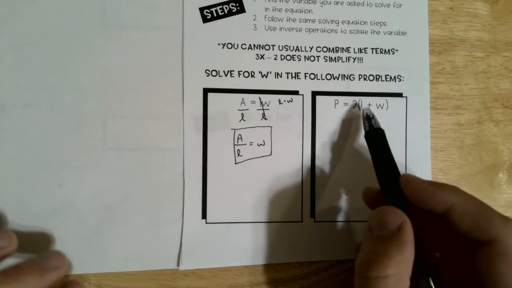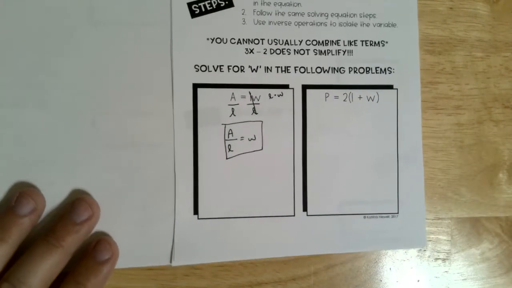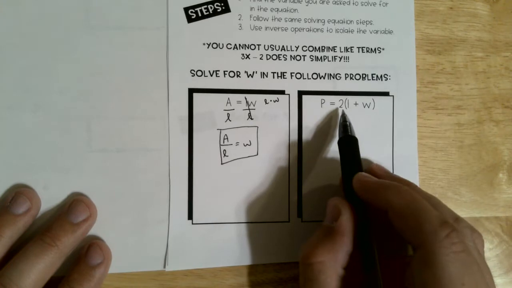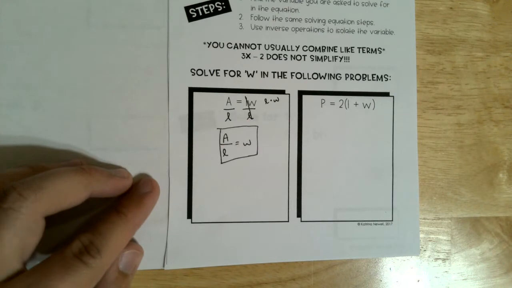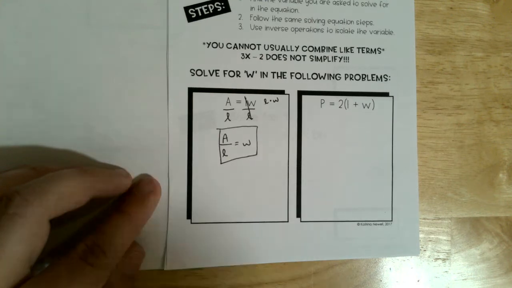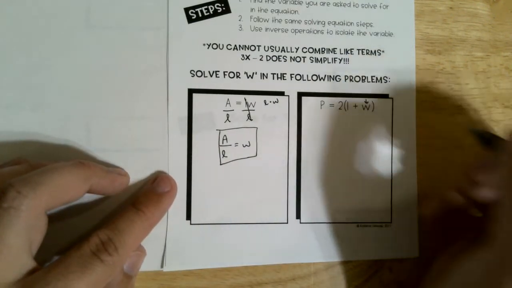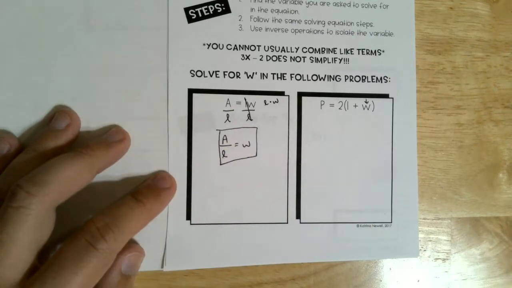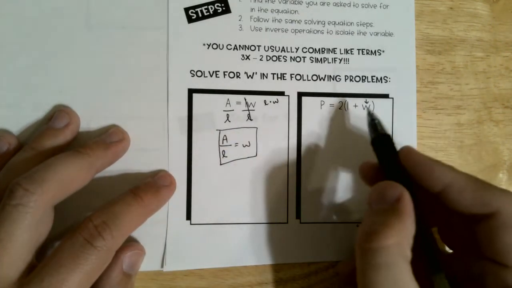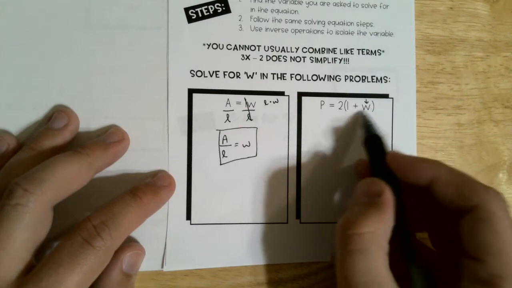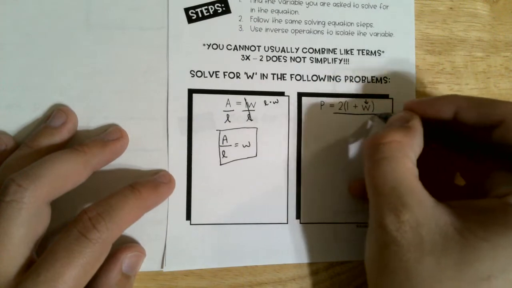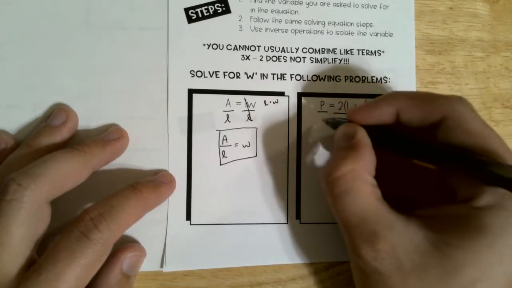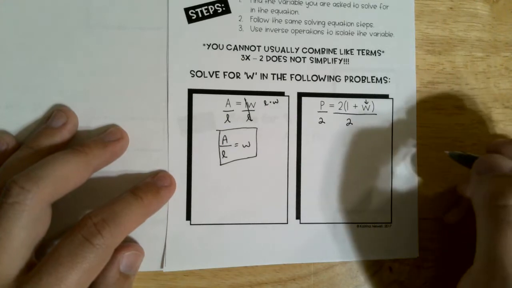P equals 2 times (L plus W). Normally we would want to distribute this 2 into the parentheses. Technically, if we wanted to, we could still do that, but that would add an unnecessary step that we don't have to take. We're trying to eventually get W by itself. Right now we have 2 times everything in the parentheses. So how do we undo multiplication? We divide. I'm going to divide by 2 on both sides.